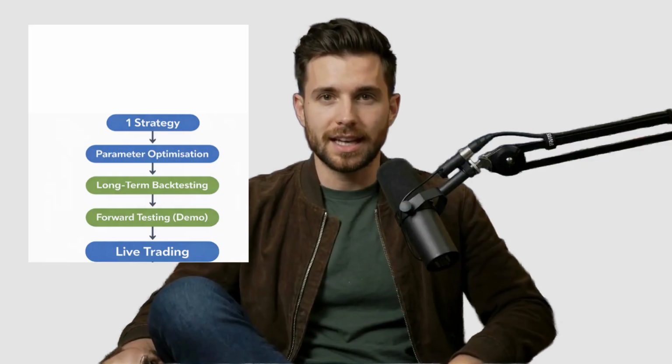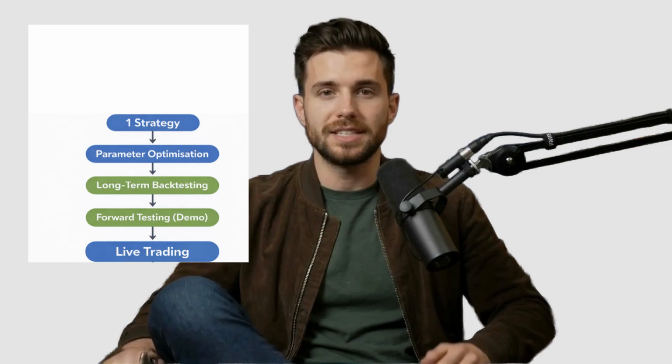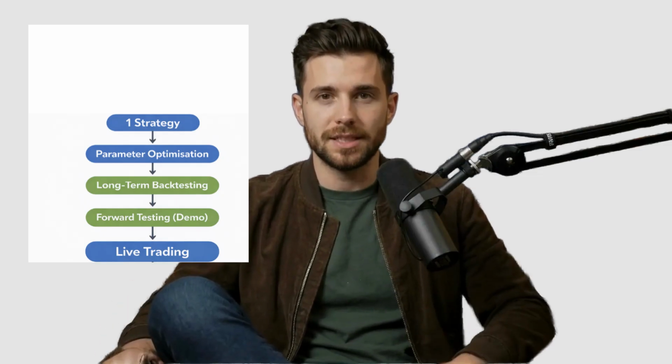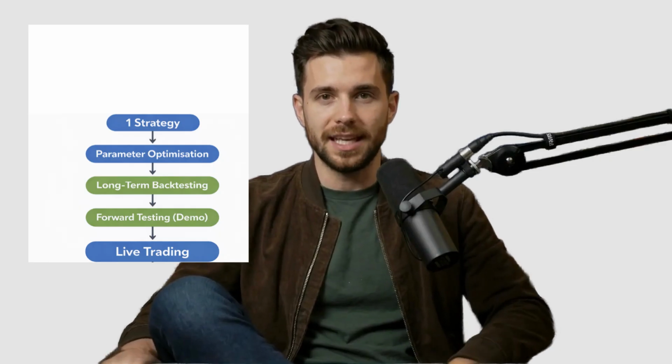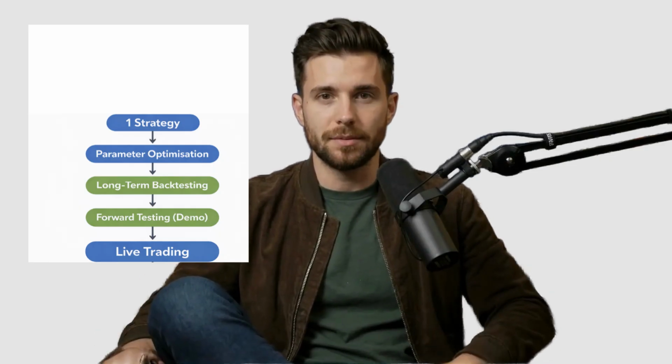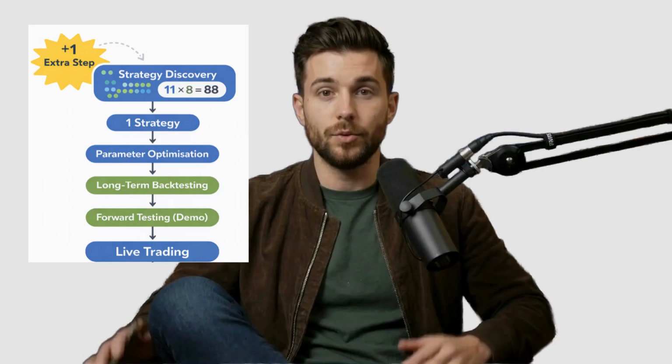But in our case, things are a little bit different because the Buffet Booster EA contains many strategies inside one system. We actually need to add one extra step at the beginning. Before we optimize parameters, we first need to optimize the strategy selection itself. In other words, we need to discover which strategy combinations work best for the market.